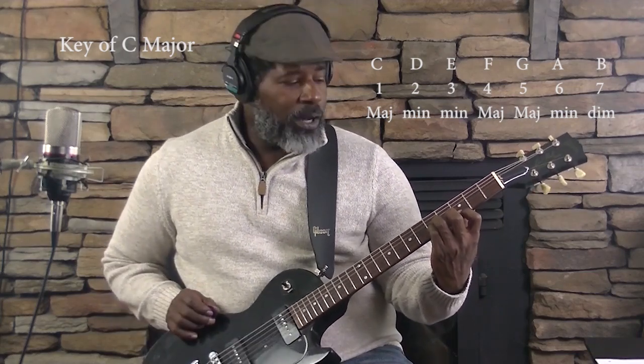Now the next chord is F. So again, what we want to do is find a root note that's pretty close to where we already are. And I could play the F with the root note at the 1st fret of the E string, and there would be nothing wrong with it. And that's an option that you have.